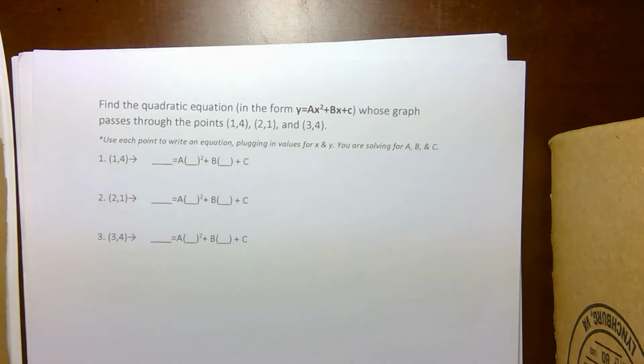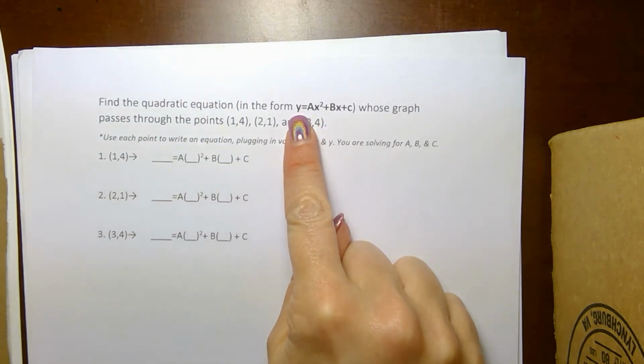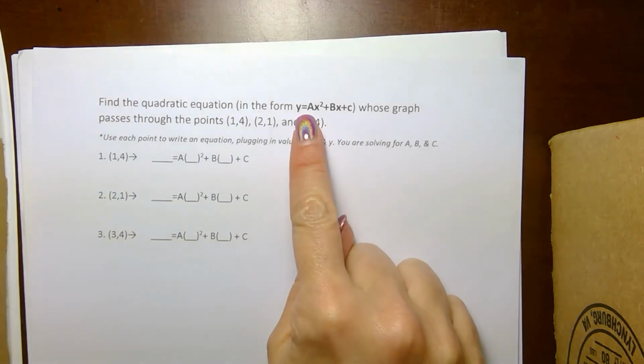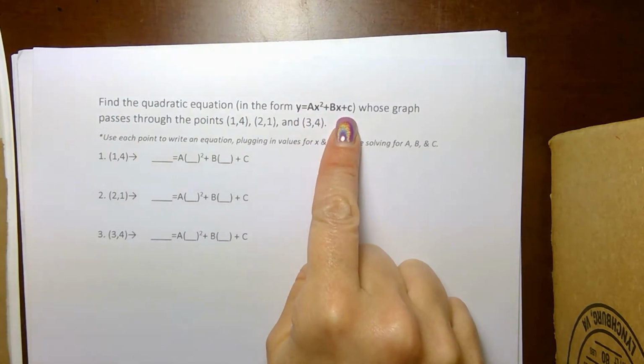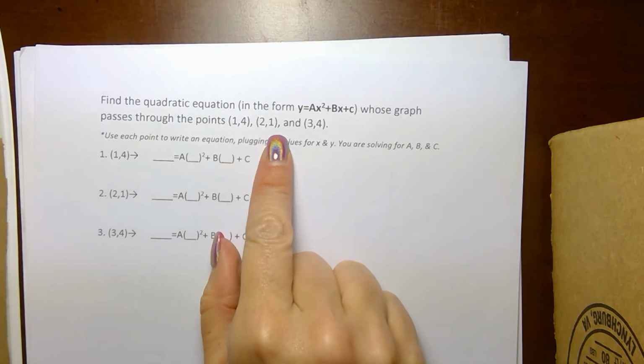It says to find the quadratic equation, and that quadratic equation is going to be in the standard form or general form for my quadratic equation, y equals ax squared plus bx plus c. So my answer is going to be a quadratic equation, y equals something x squared plus something x plus something. I'm solving for a, b, and c. The graph of this quadratic equation, this parabola, passes through these 3 points.